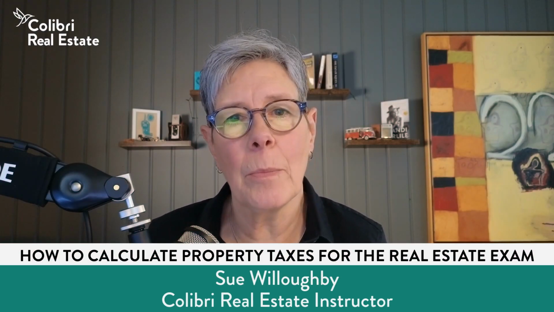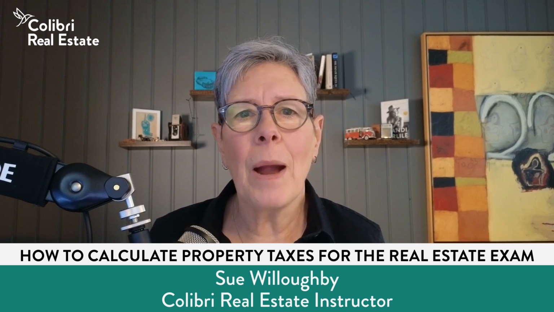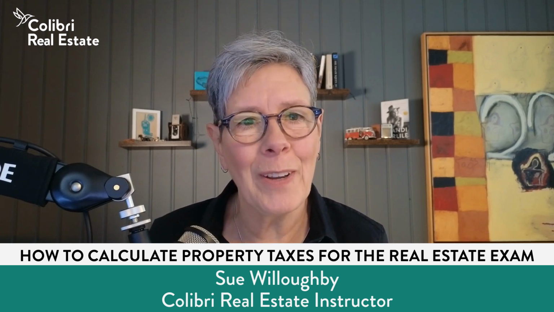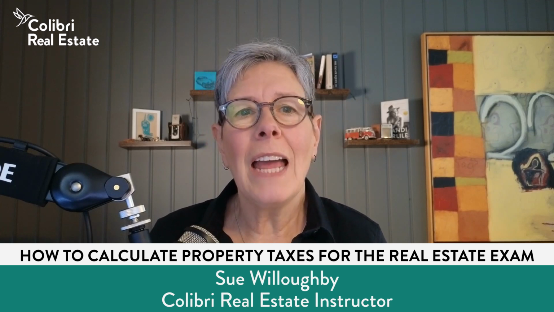For these examples, I haven't used specific numbers, but you can find plenty of examples in your textbook. The key takeaway here is to understand the three possible ways that property taxes can be calculated for a homestead property. These are all going to be based on the property's value. Now, this is the assessed value and not the market value. Learn and memorize these scenarios, and you'll have no problem with them on your exam.